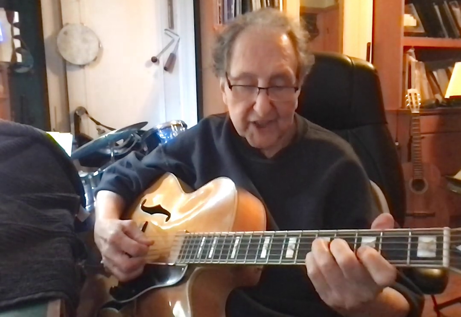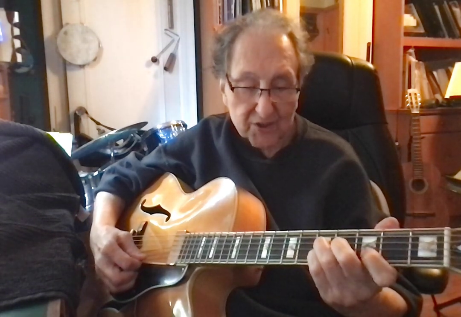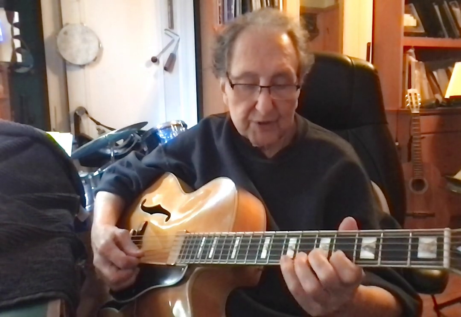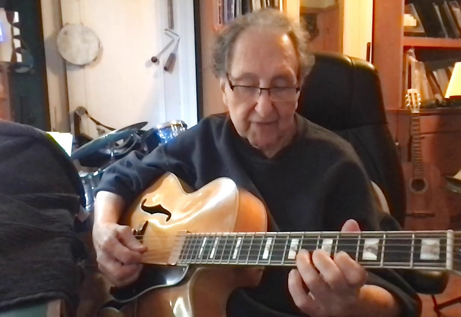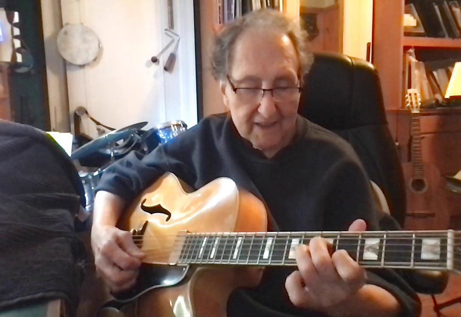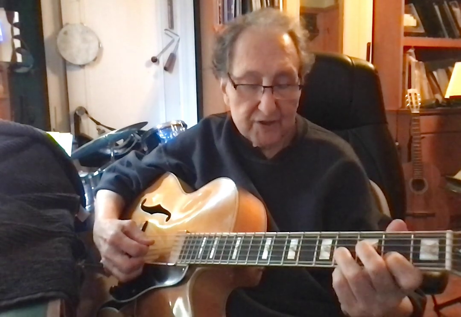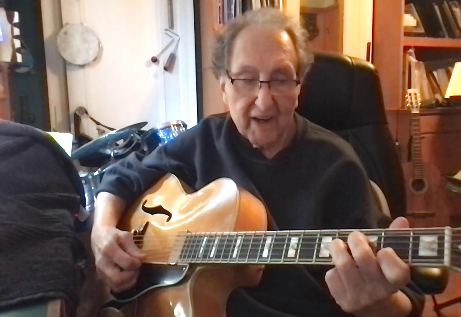Now we have that half step. So next chord is a D minor, so I'm going to introduce it with an A7 flat 5. The D minor. Next chord is a C, introduce it with a G7 flat 5. So you have to remember, whatever the name of the chord is, that's how you're going to do it.